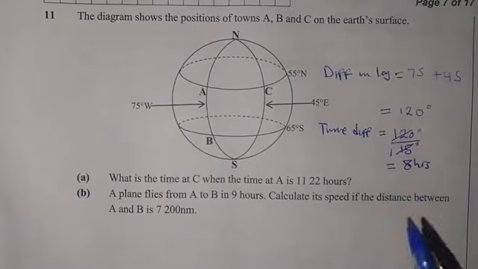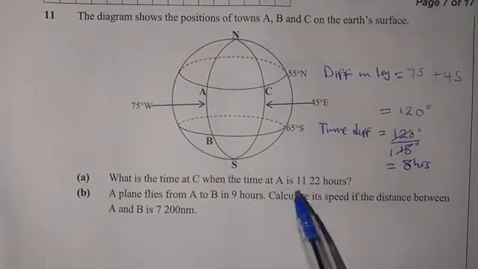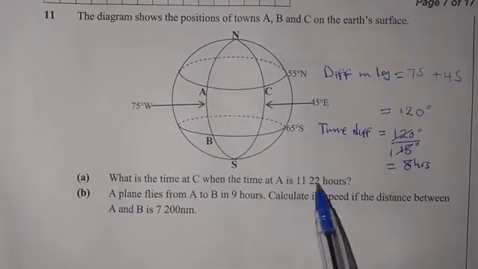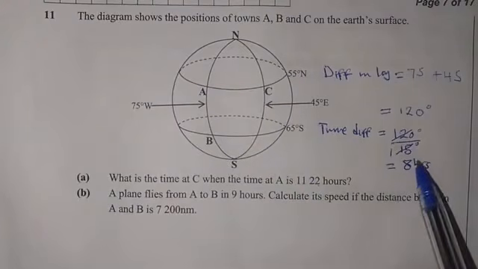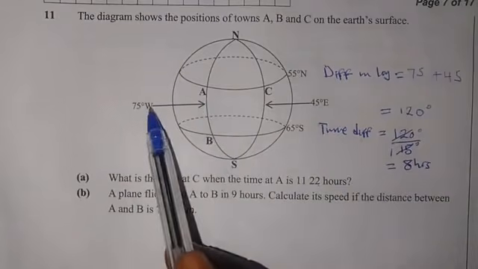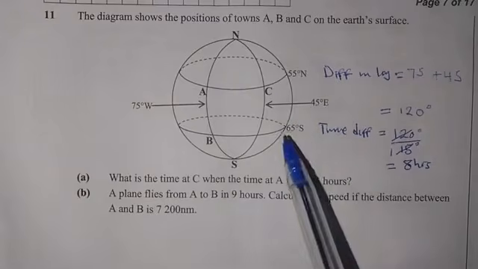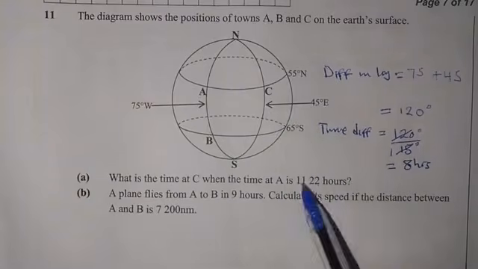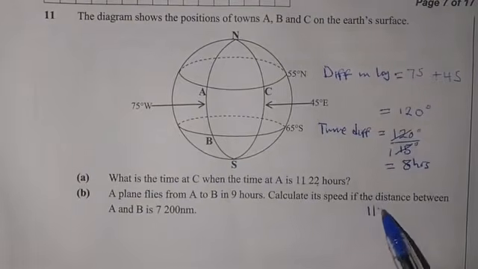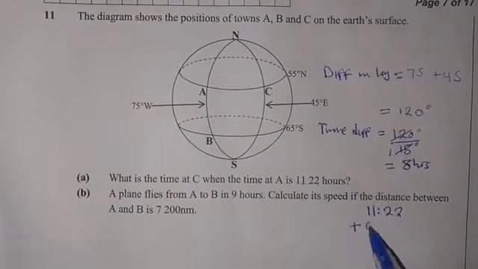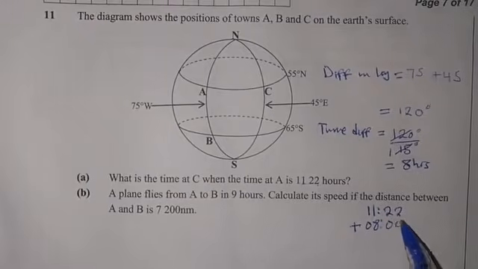So after you find this time difference now, what is the time at point C? If A is 11:22, so the time difference is this. So now A is on west, C is on east. So meaning that C is going to gain time. So we are going to get this time which is at A, which is 11:22, plus the time difference between A and C, which is 08 hours.